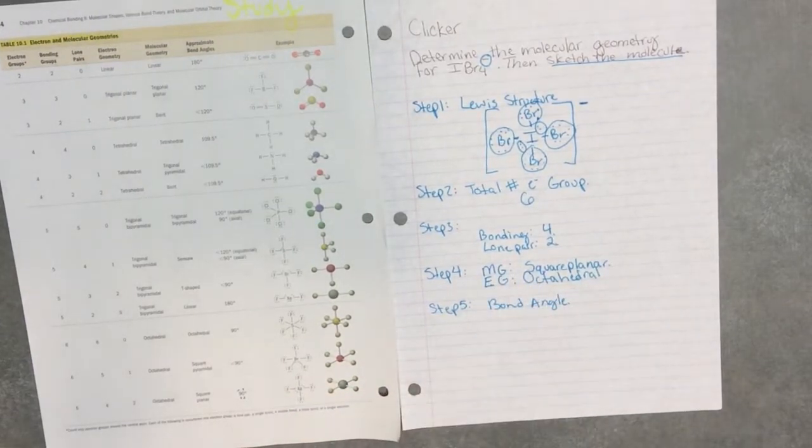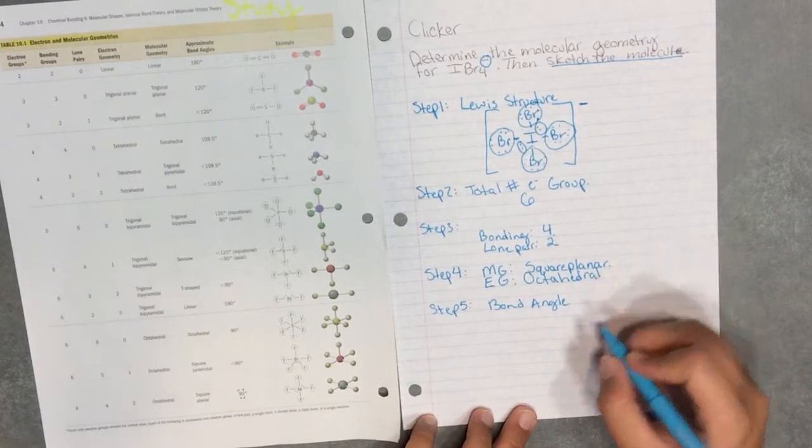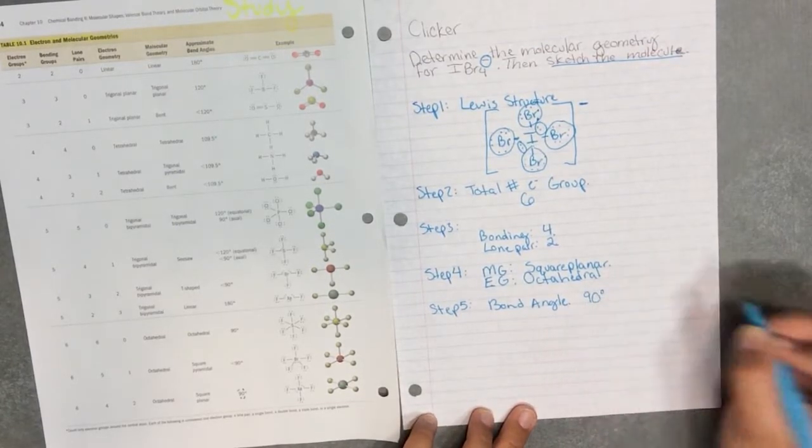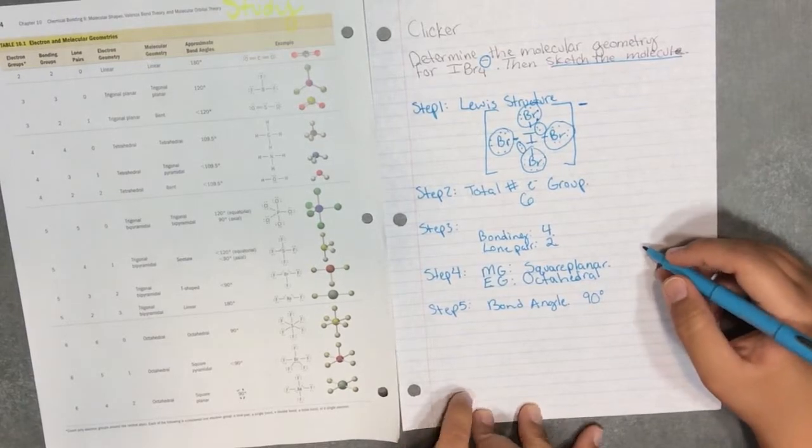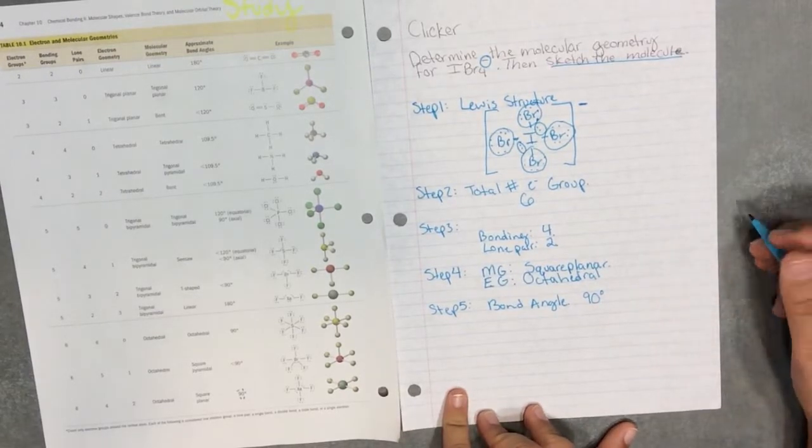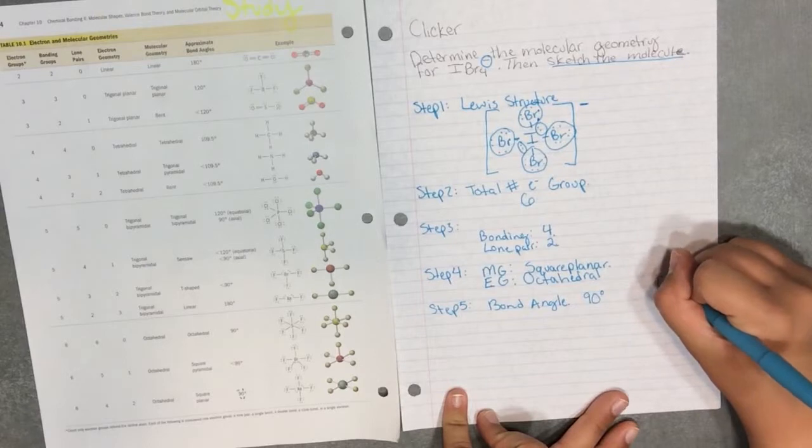However, table 10.1 should be memorized as you're not going to have it on your exam, and it is vital to working any VSEPR theory problem. So, if we see that our bond angle is 90 degrees, what does that mean? Well, for square planar, the molecule kind of looks like this.